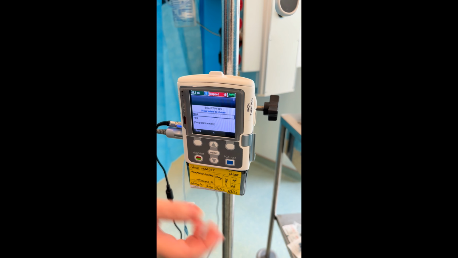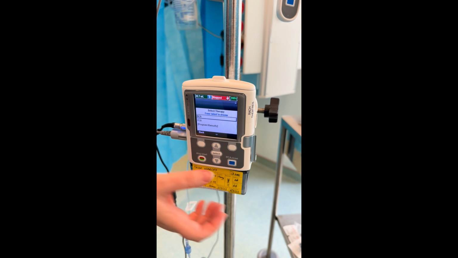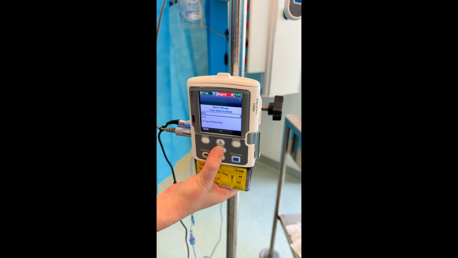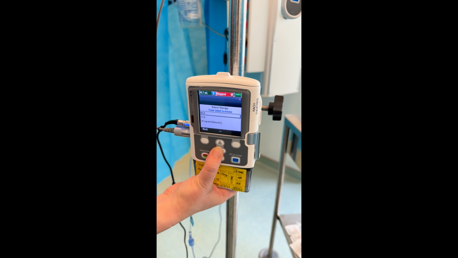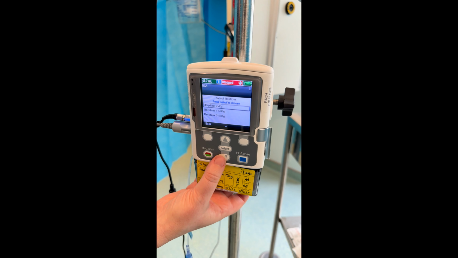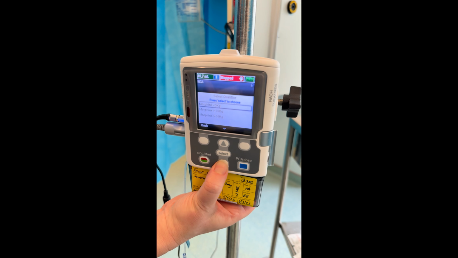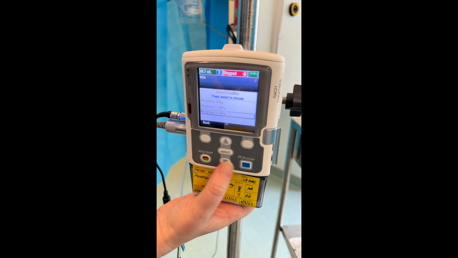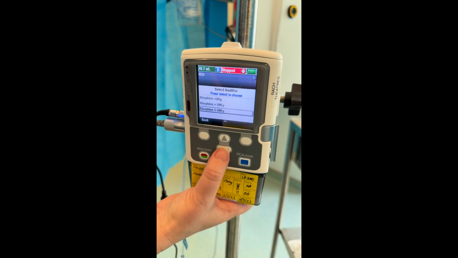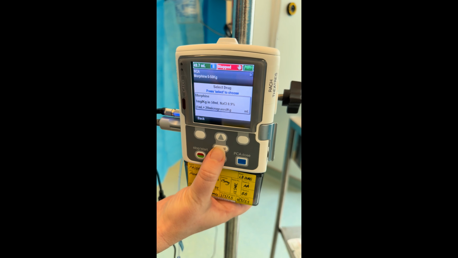The next screen will ask you whether you want an NCA or PCA. For this scenario, we need an NCA, so press select. You now need to select the correct weight category: under 5 kilos, over 50 kilos, or 5 to 50 kilos. For our patient, we need 5 to 50 kilos.